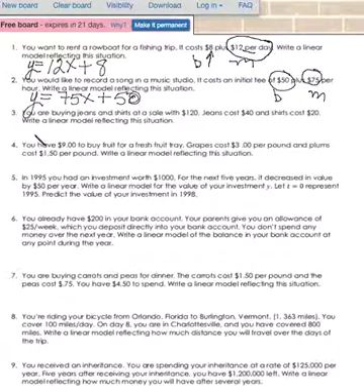All right, now let's look at number 3. You're buying jeans and shirts at a sale with $120. Jeans cost $40, shirts cost $20. Write a linear model reflecting this situation. All right, this looks like a mixture. I'm buying jeans and I'm buying shirts. I'm buying a mixture of things, and they cost certain amounts, and it's going to total up to this.